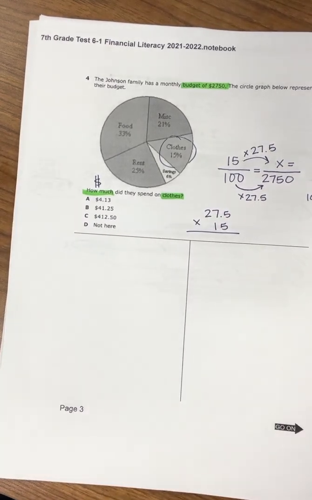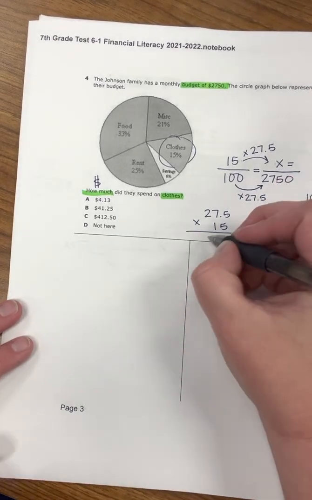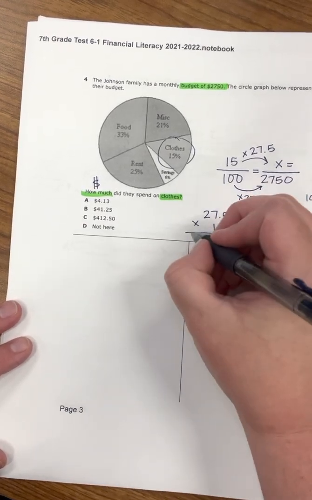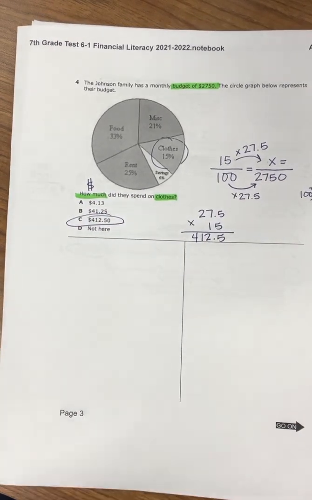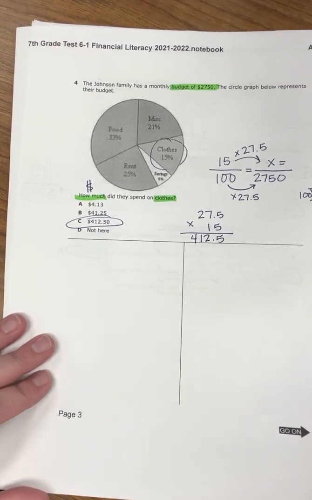Remember that you don't need to line up your decimals. I'm going to go ahead and do that one on the calculator. 27.5 times 15 comes out to 412.5. So $412.50 is what the Johnson family spends on clothes.